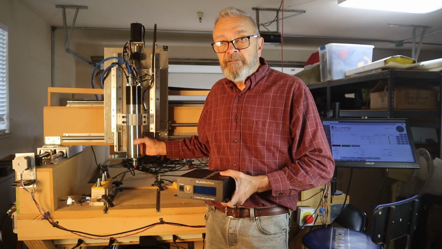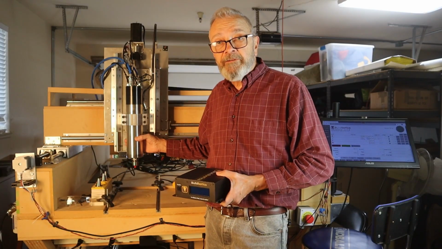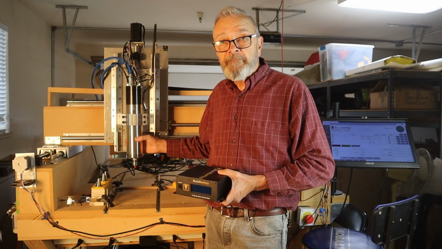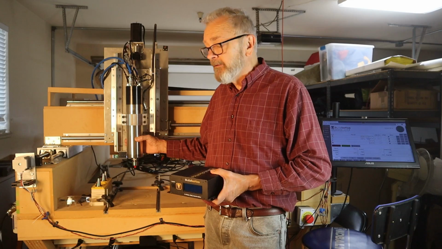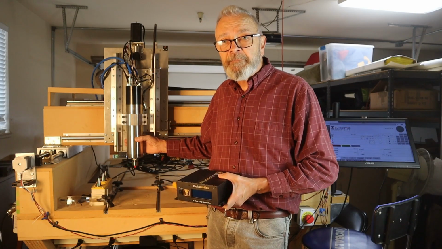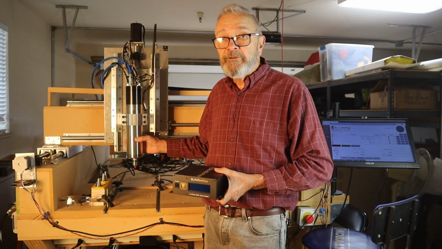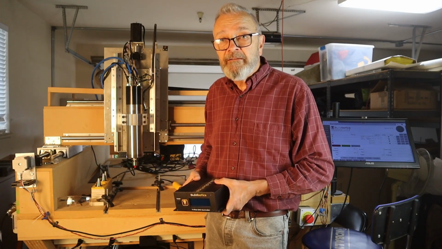I have this nice automatic tool changing spindle that was loaned to me by the good folks over at PWN CNC, so I could try it out with the Buildbotics CNC controller. While I was setting it up, I realized I actually need to know the length of the tools in order to make the tool changer work.